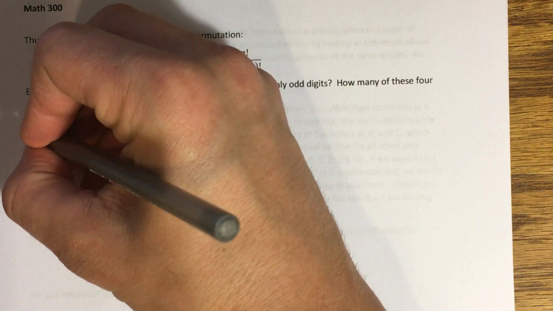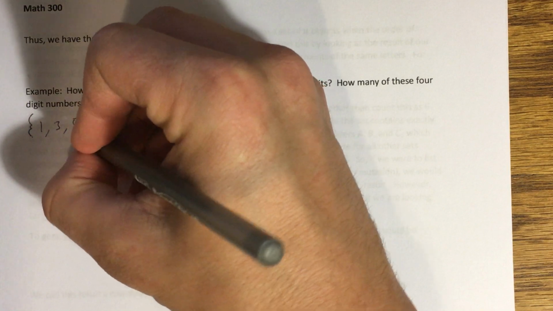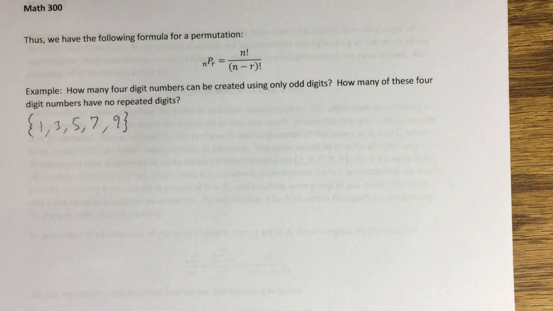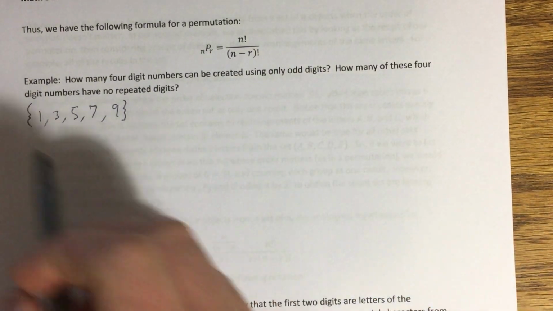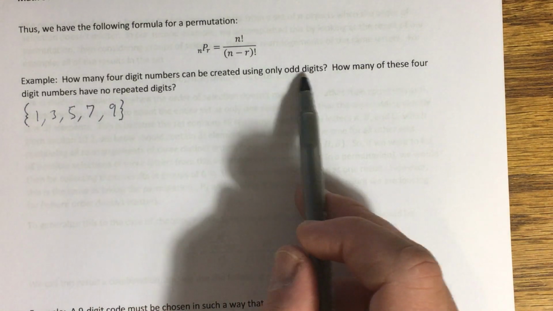So first of all, what are the choices that we have available if we're only looking at odd digits? 1, 3, 5, 7, 9. Those are the only odd digits. Okay, that's 5 to choose from. Now, this is a 2-part question. Notice the first part says how many 4-digit numbers can be created using only odd digits.